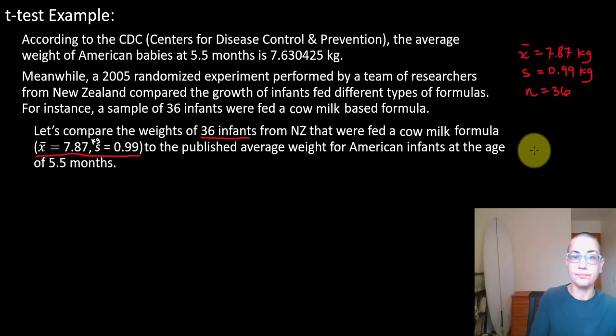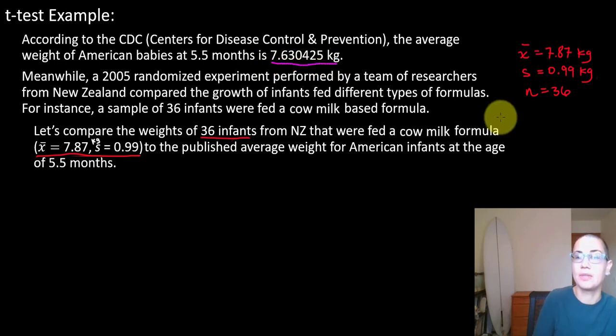Okay. Remember, we're going to compare this one sample to a previously established or some other baseline value, and that is the average weight published by the CDC for American infants.